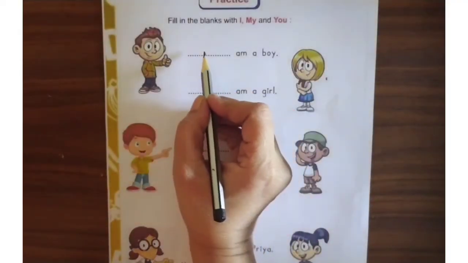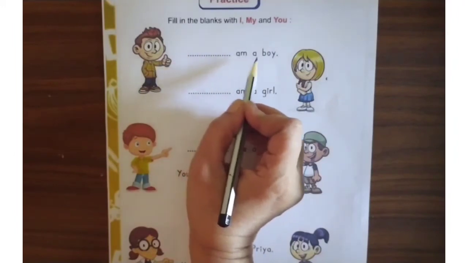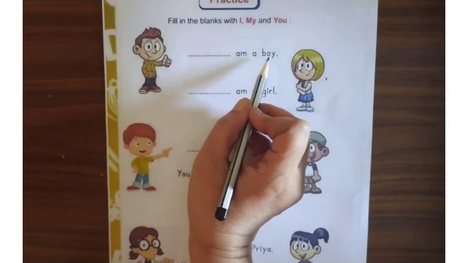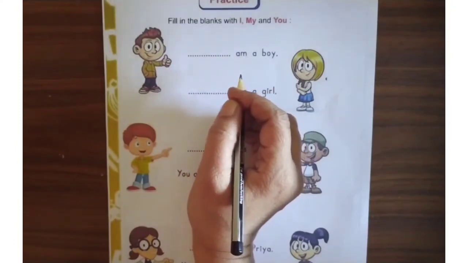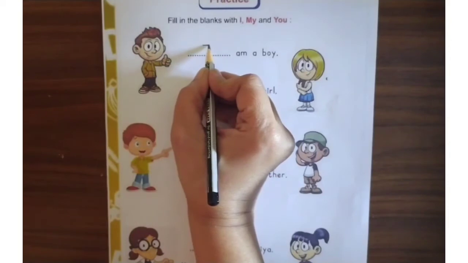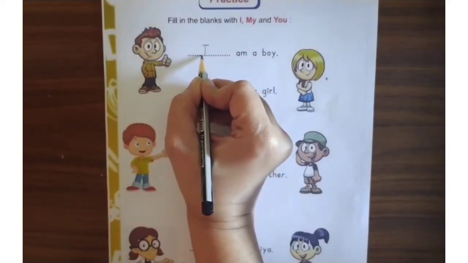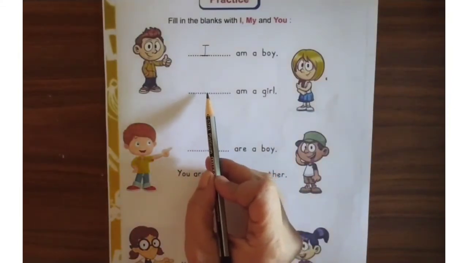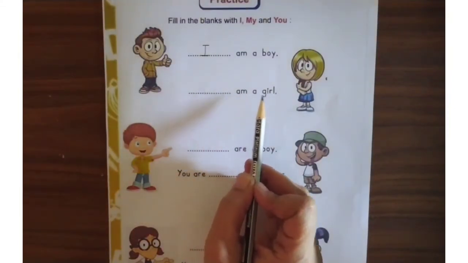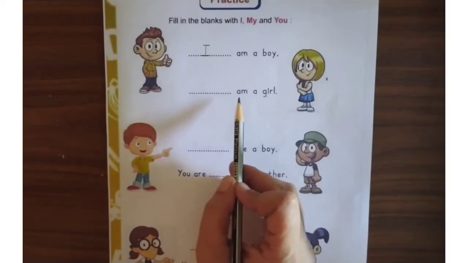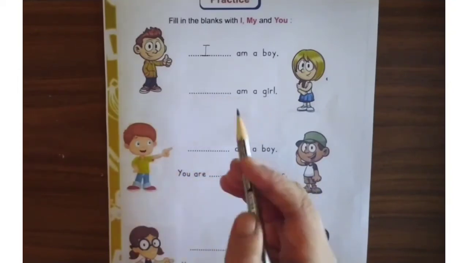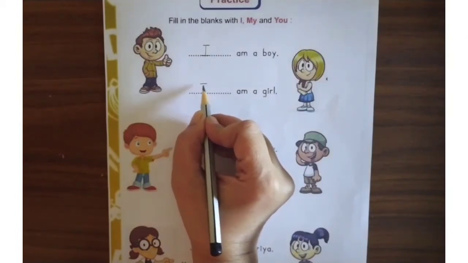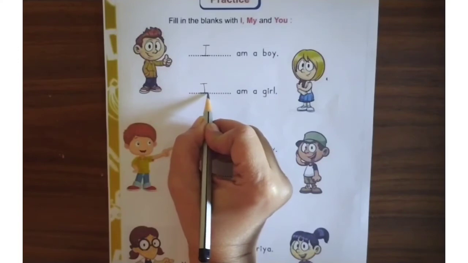Now the first sentence. Dash am a boy. I am a boy. So we will write capital I. Sleeping line, standing line, sleeping line. Next sentence. Dash am a girl. I am a girl. So we will write capital I. Sleeping line, standing line, sleeping line.